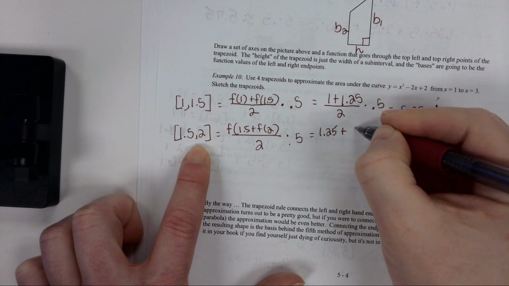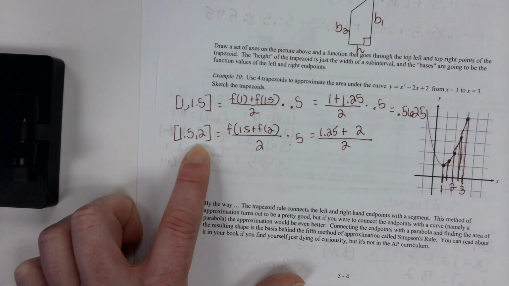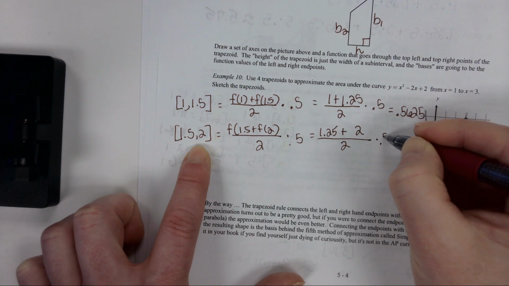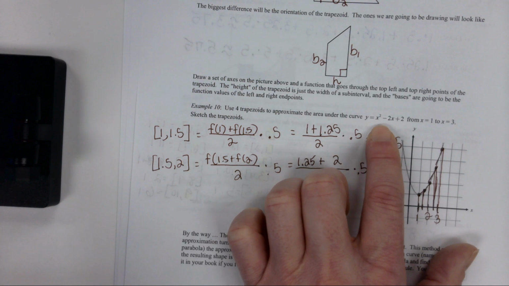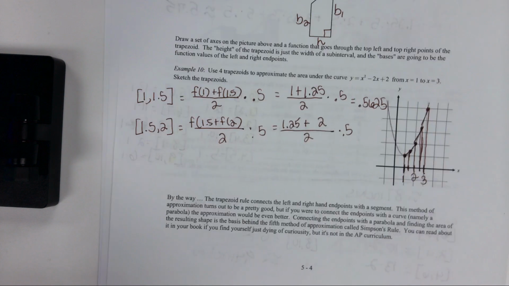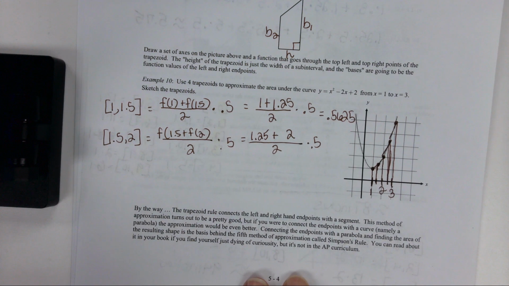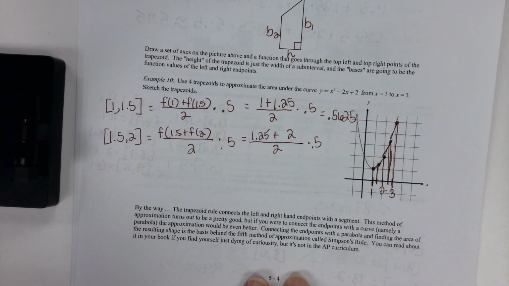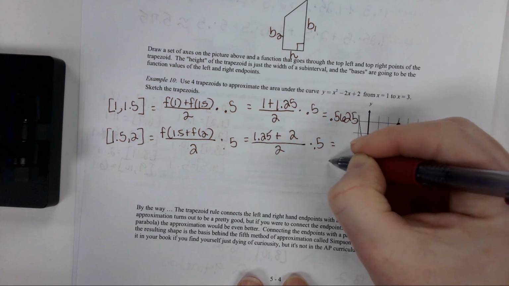Where'd you get the 6? Oh, the function. Well, 2 squared would be 4, minus 2 times 2 would be 0, 0 plus 2 is... Okay, everybody makes mistakes. So 3.25. Did you get 0.8125? Yep.